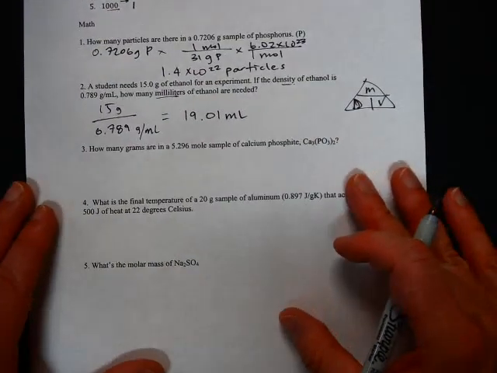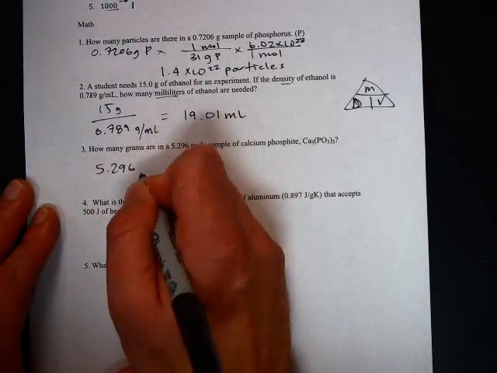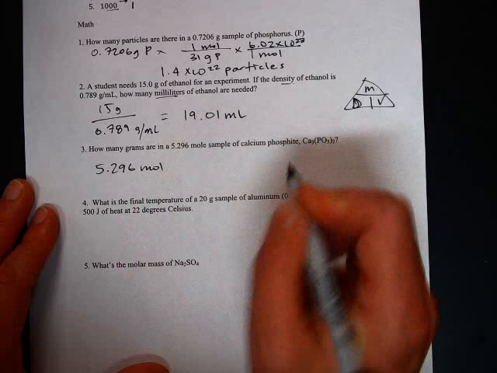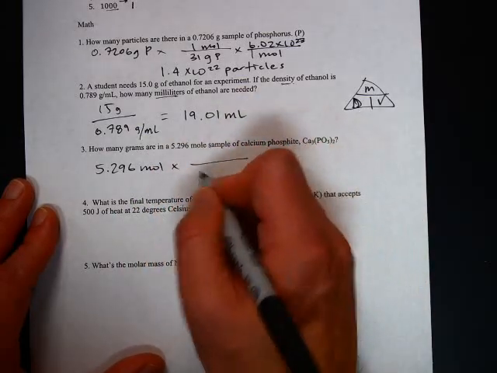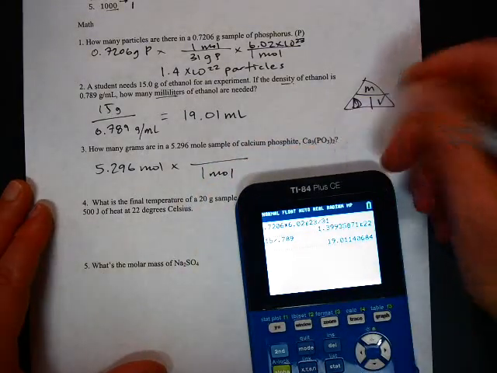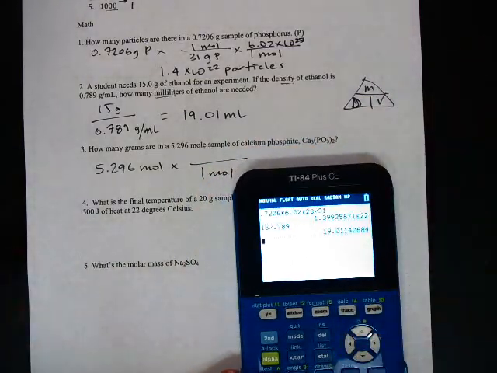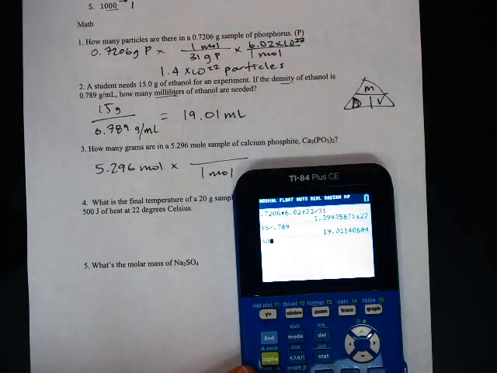The next problem, 3, back to conversions. It's a 5.296 mole sample of calcium phosphite. How many grams is that? We need the molar mass of calcium phosphite. Calcium is 40.1, and there are 3 of those.